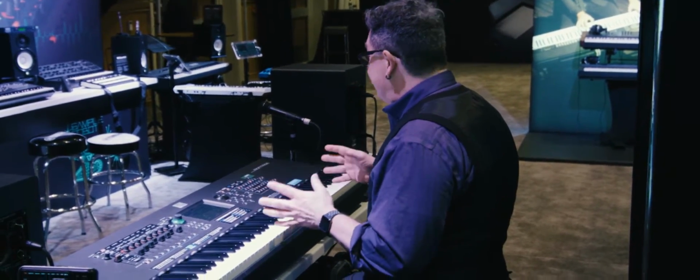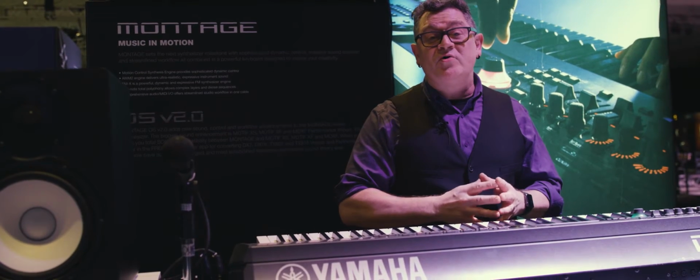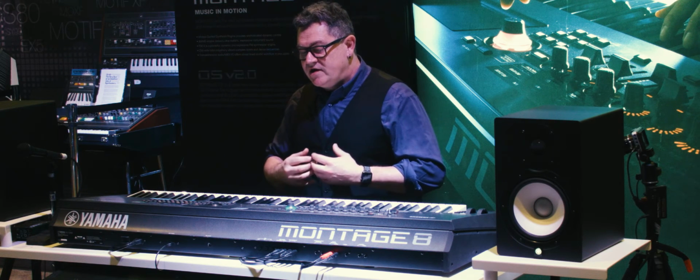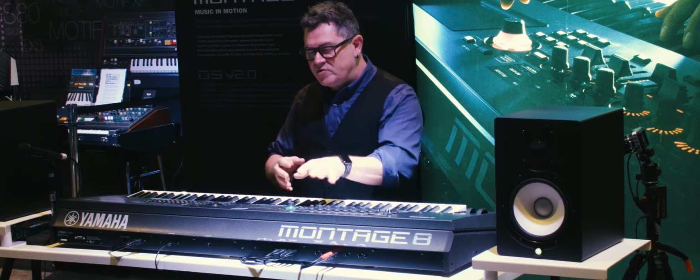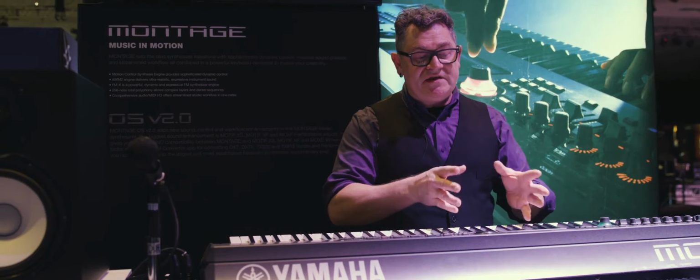The MOTIF XF voices were already in Montage from the beginning, and they appeared as single part performances. Now we have the ability to bring in the 4-part performances from the MOTIF XS, XF, and MOXF. They load right in, and it's really cool what you can do with this content. You can do things with the motion control, with the motion sequencer, or with the envelope follower, or with assigning things to the super knob to really bring some new life to these performances.